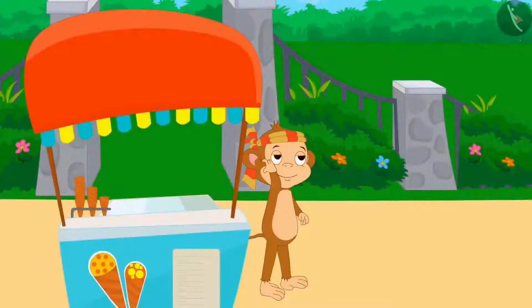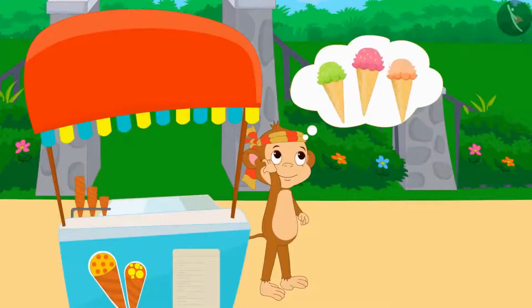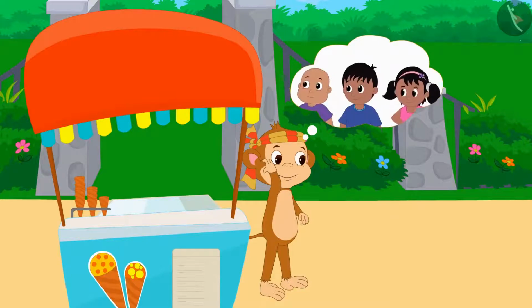He wants to sell new ice creams in his ice cream stall. But he is unable to decide which new ice cream will sell more. Then he thought, why not ask his customers to find out which ice cream they would like more.